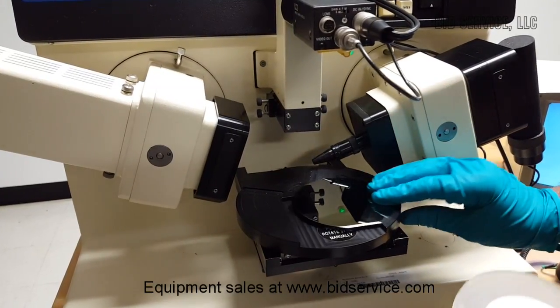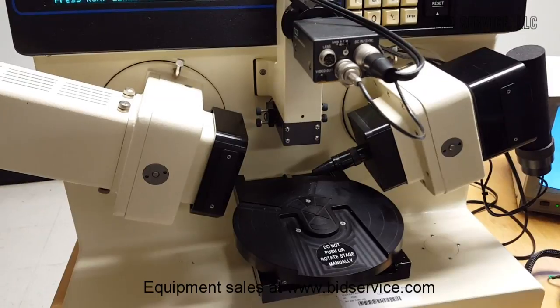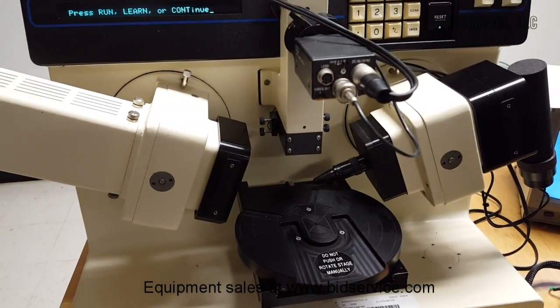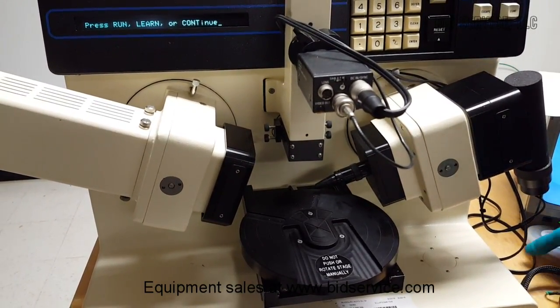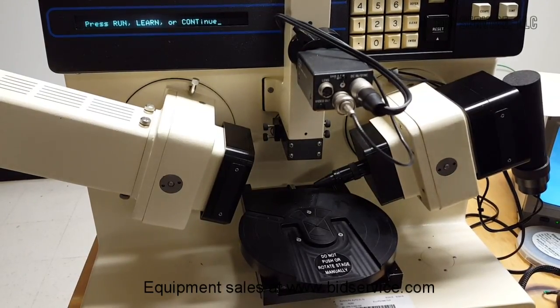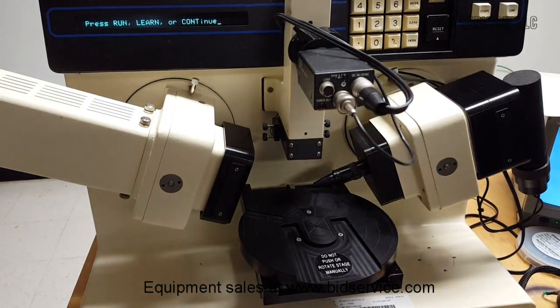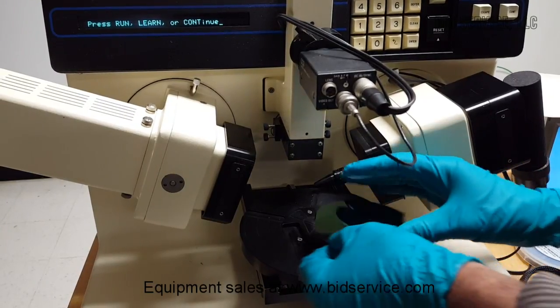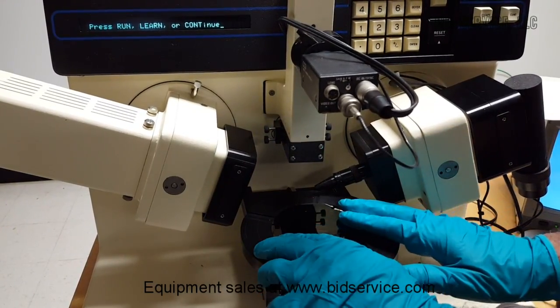The system also measured the standard deviation and average parameters for 5 measurements. So now I'm going to change the sample to a 9,000 angstrom sample.